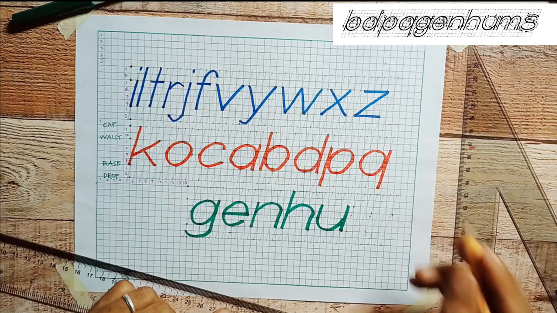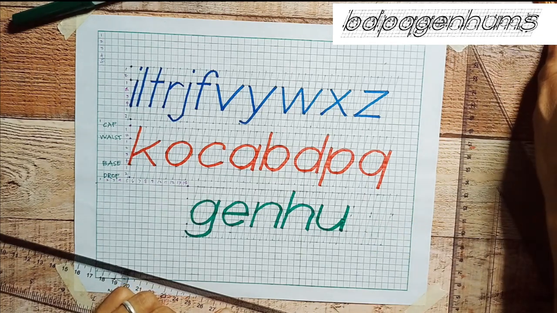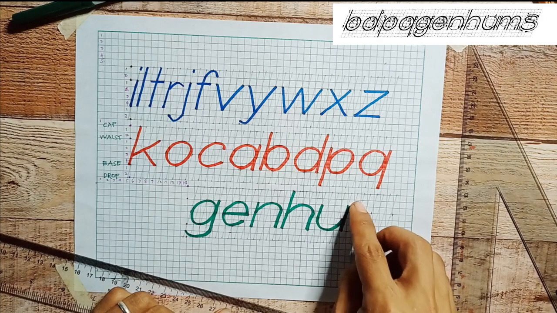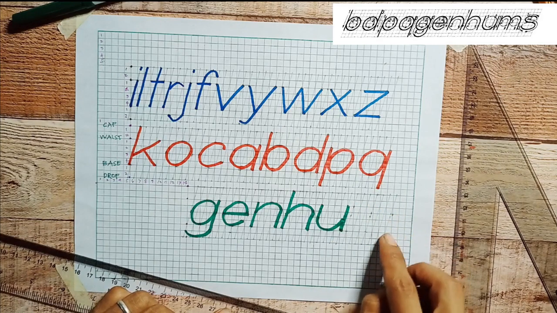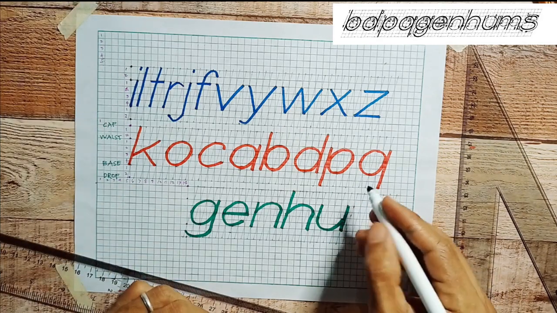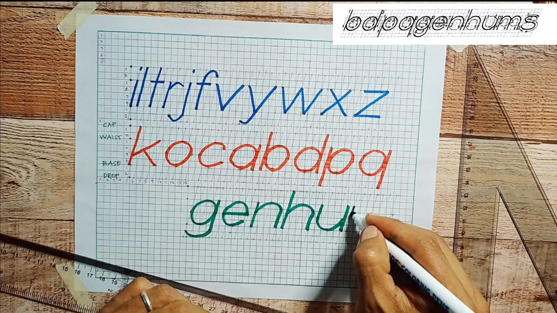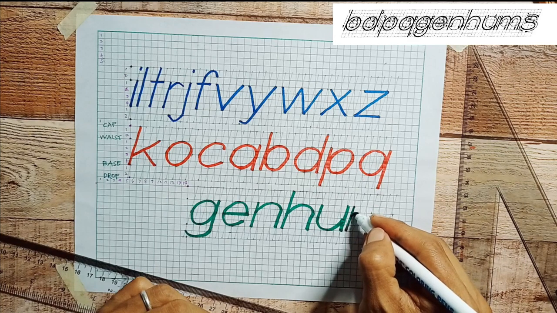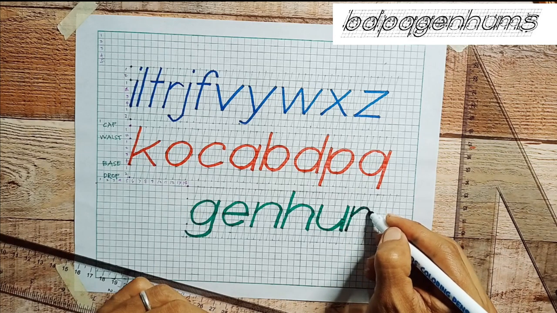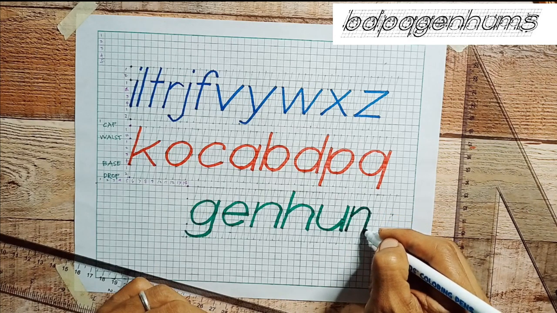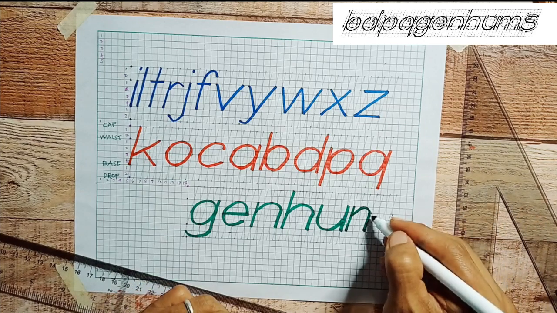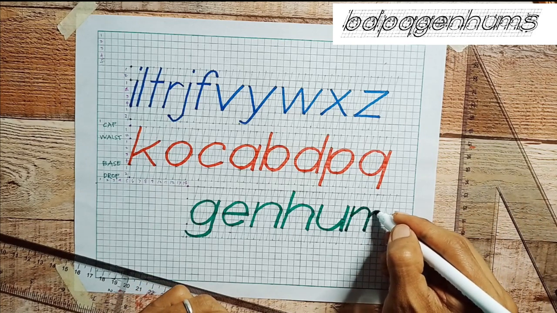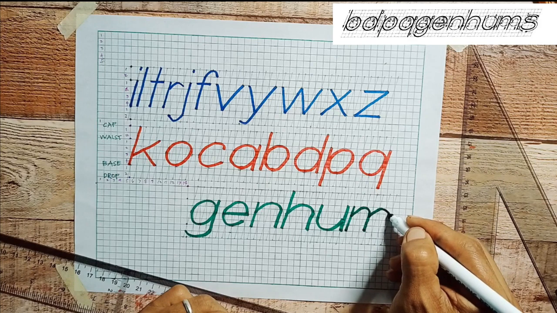So it will cover 3 strokes. 1, 2, and 3. Okay, let's do it. 1, 2. Now for us to fit in letter S, we move it just that it will fit.